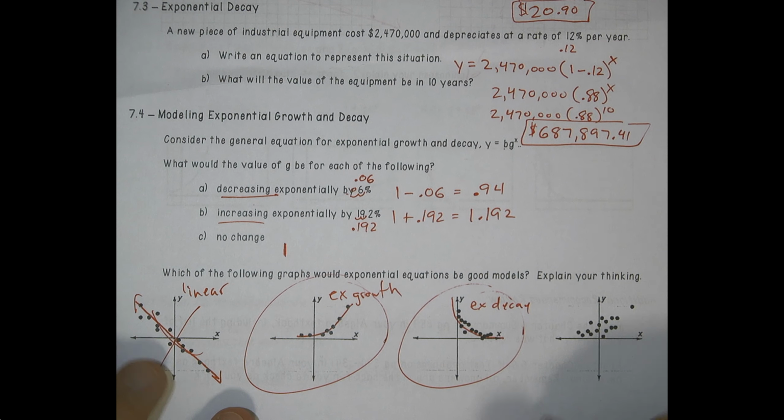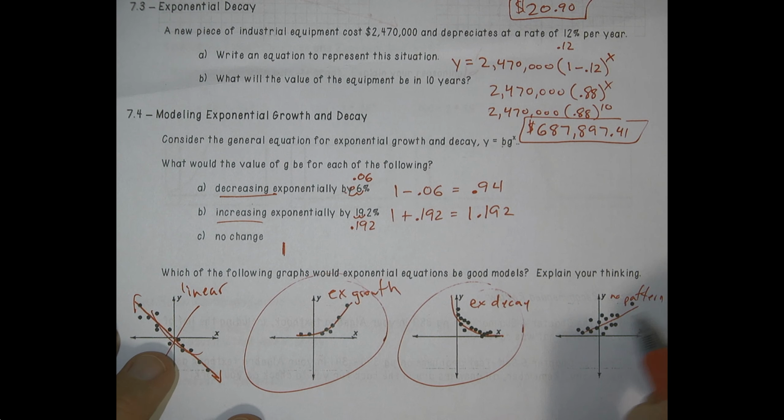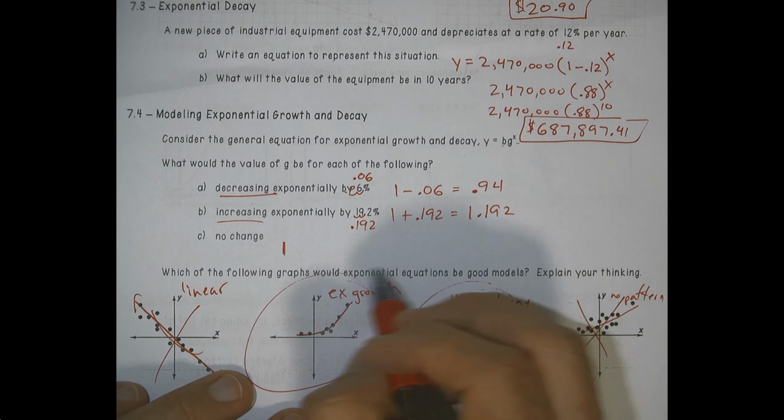So that's good. And you could argue that this maybe is linear. You could also say that there's no pattern, because it's not really clustered close enough together to say linear. It's kind of all over the place here. And so this is no good in terms of modeling exponential something.